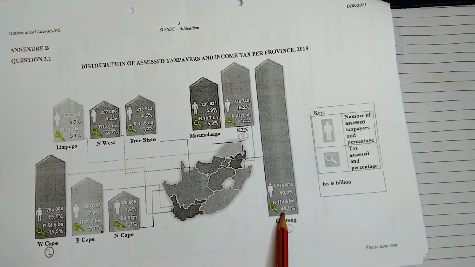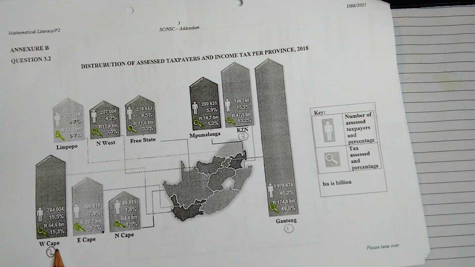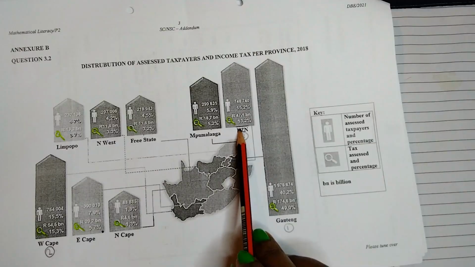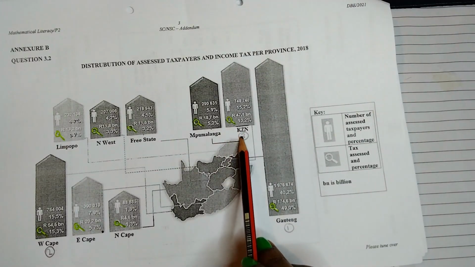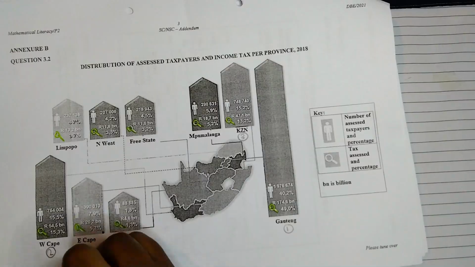So we can see 49.0%, and then going in descending order from the biggest to the next smallest value from there is 15.3%. The next smallest value from there is 13.2%. The next value from there, 13.2, we can see we've got 5.7%. That is number 4, Eastern Cape.